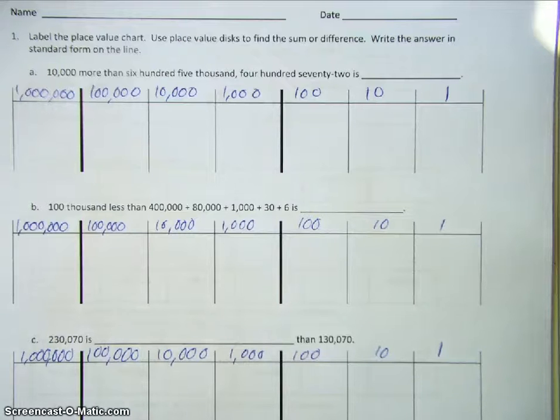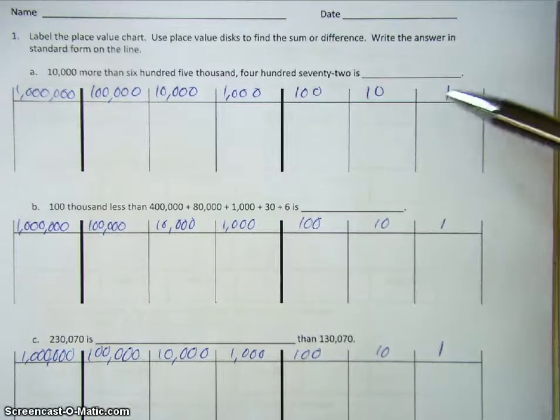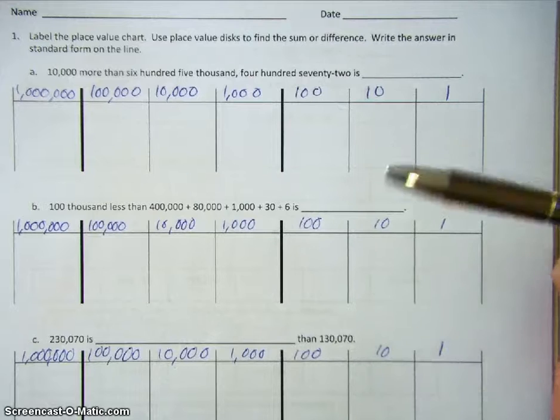Today we're taking a look at lesson number 6. We're finding 1, 10, and 100,000 more and less than a given number. So for number 1, we're going to label the place value chart. You can see that I've already done that. So go ahead and do that on your paper now.